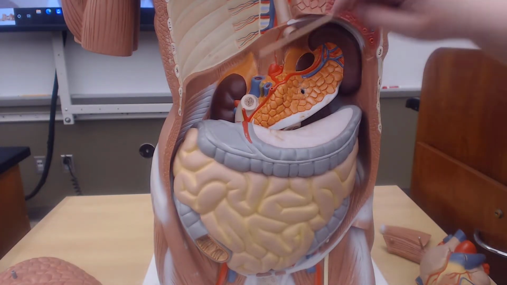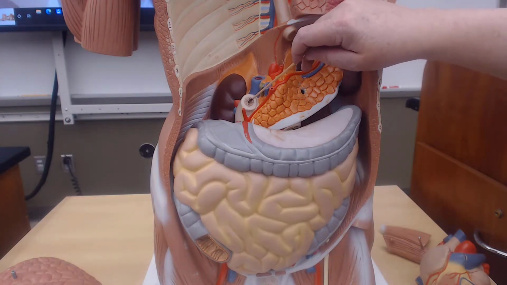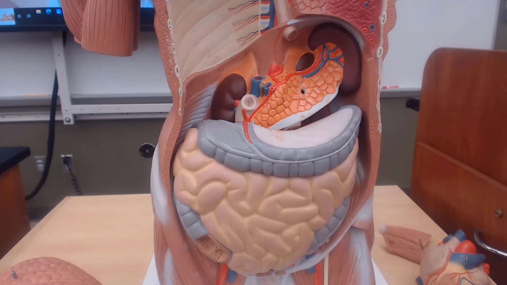Now, the pyloric valve or pyloric sphincter is going to open when the stomach senses that the, do you remember that food is called bolus? The moistened food is called a bolus when you swallow it because it's moistened enough to swallow.